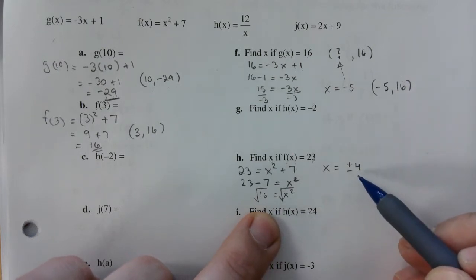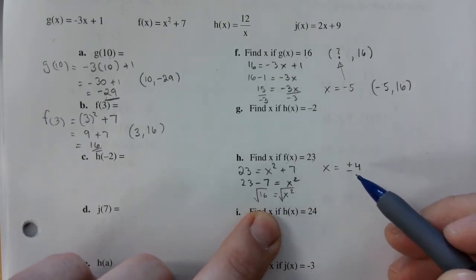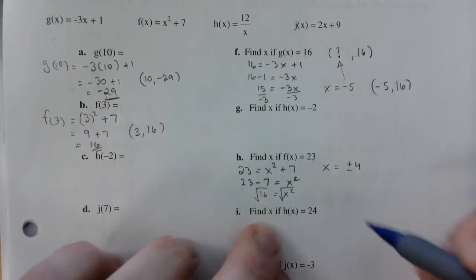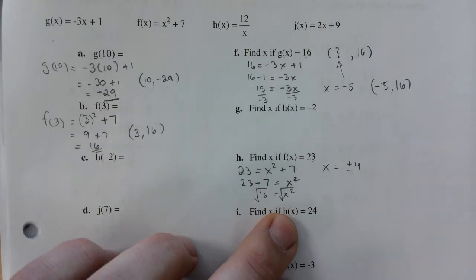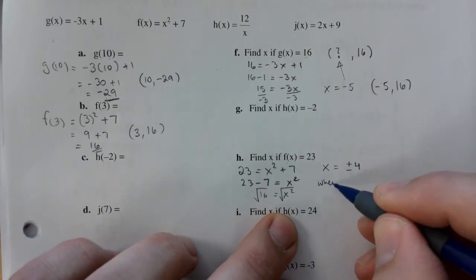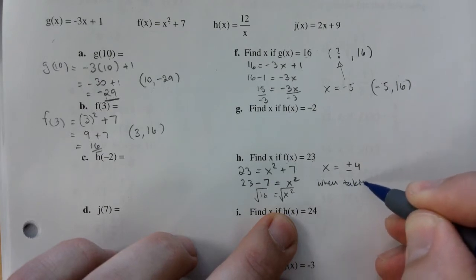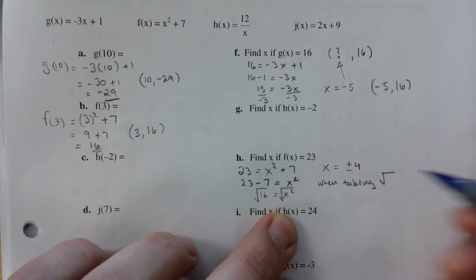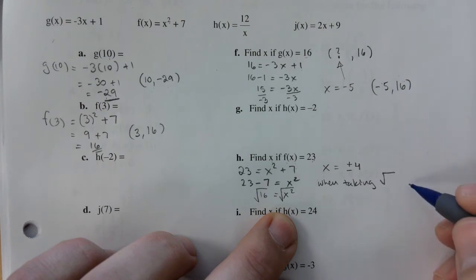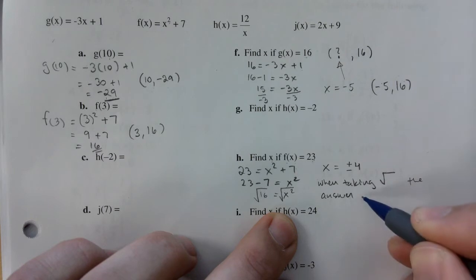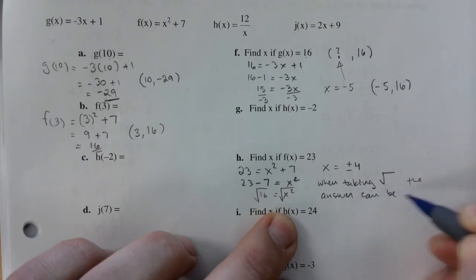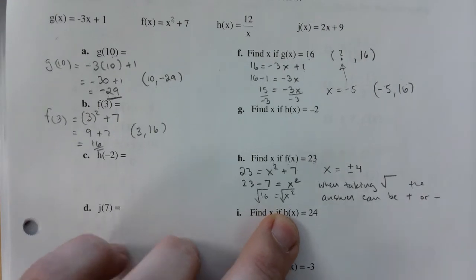And that's new to you. Okay. And I will make a note, this is rare. Okay, you're going to see more of this next year. When taking the square root, right? The answer can be plus or minus. Okay. And this is the rationale.